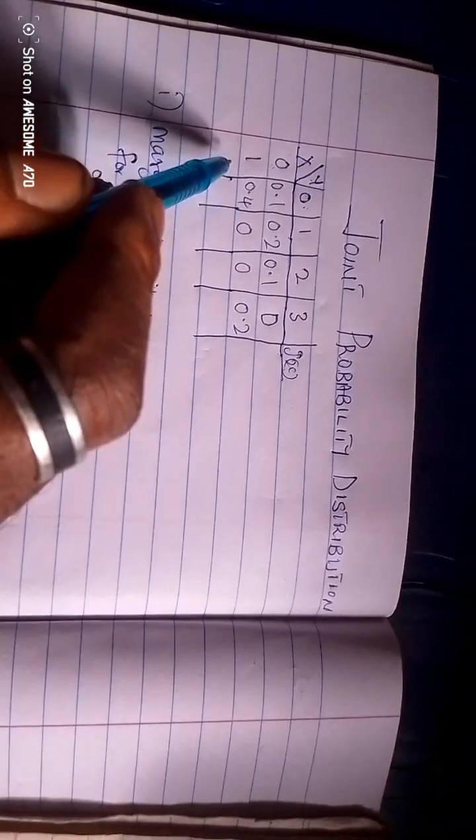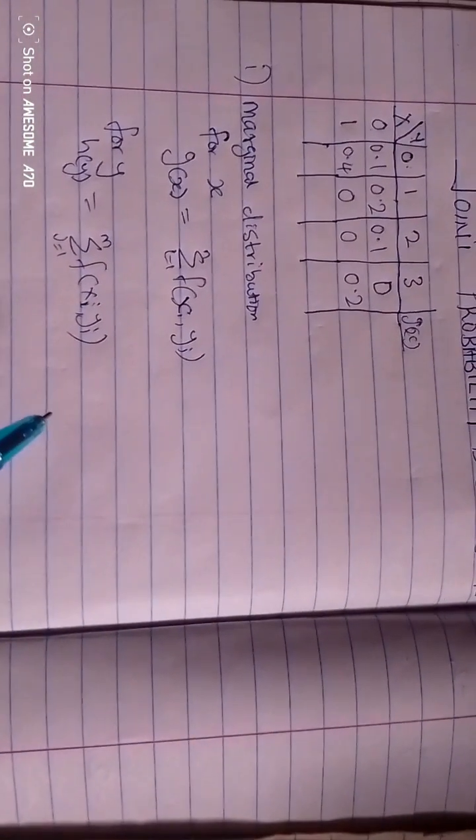So for the function of y, we have the formula h of y equals the summation over i from 1 to m of f(x_i, y_j).